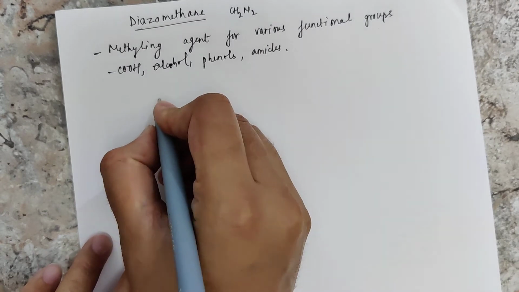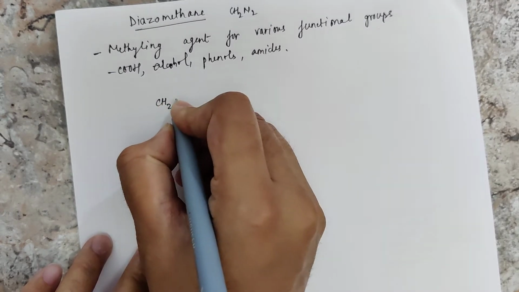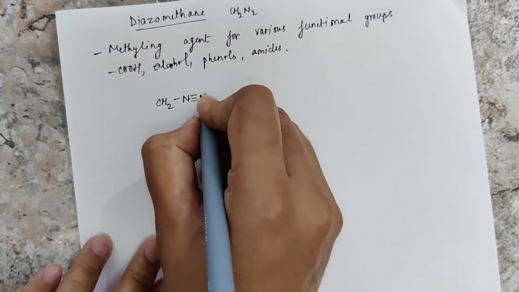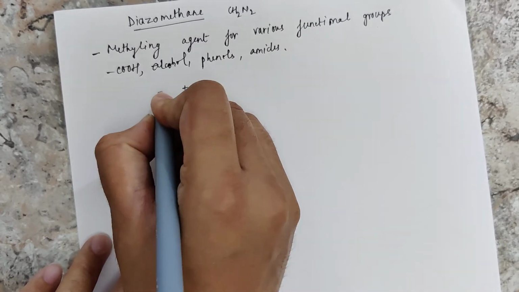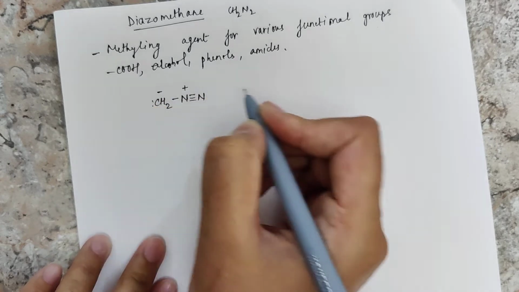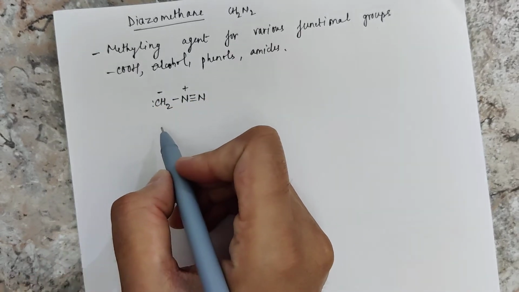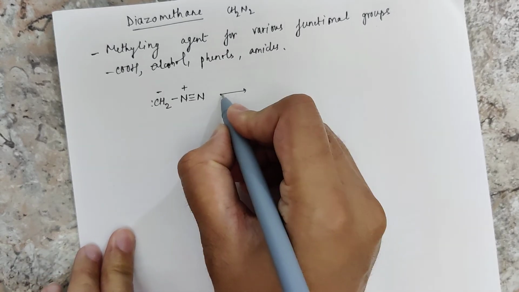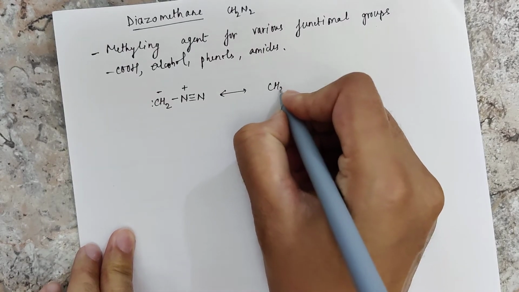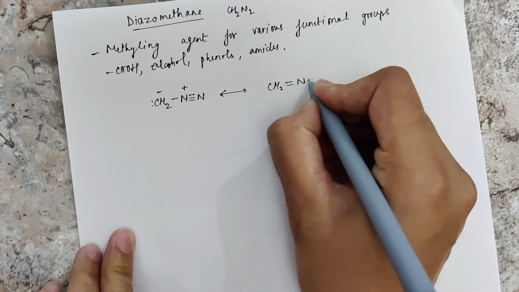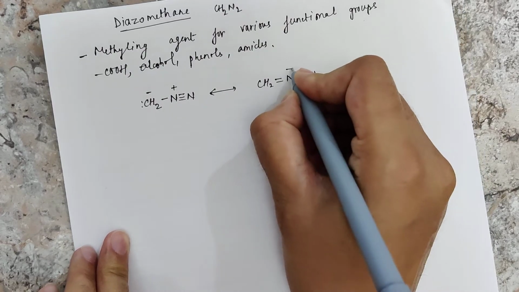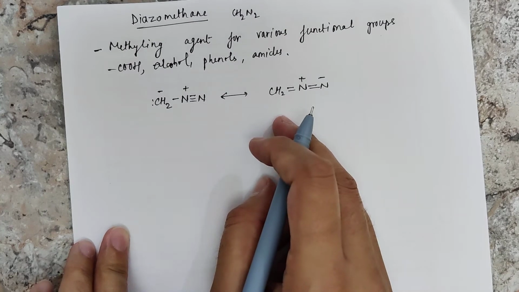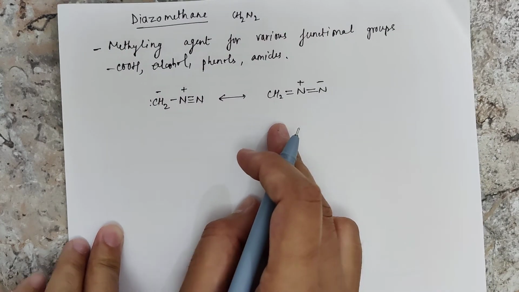If we write down the electronic configuration, this is the structure. So these are the two resonating structures of diazomethane.